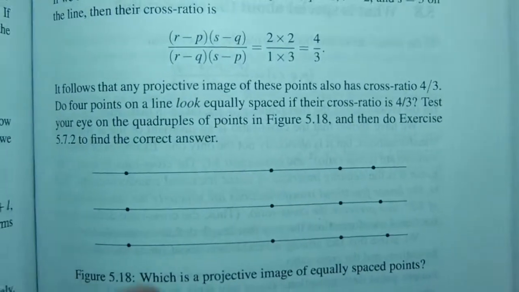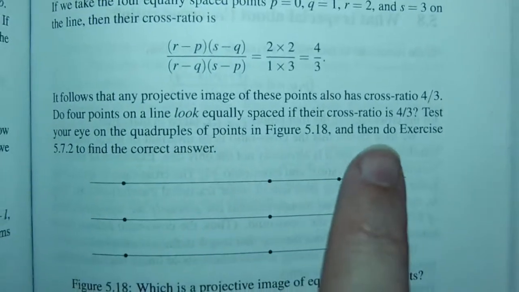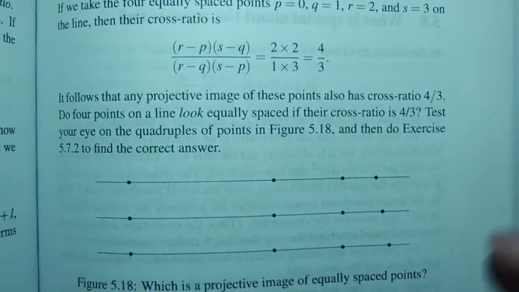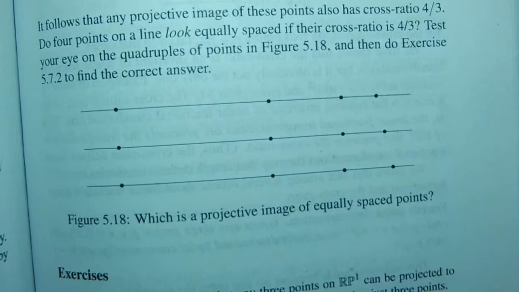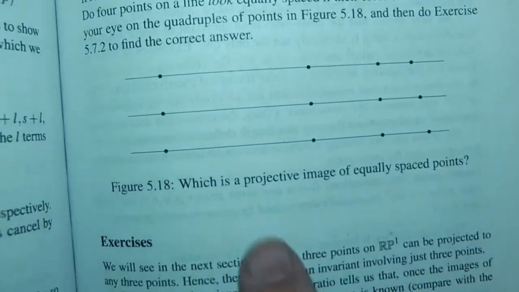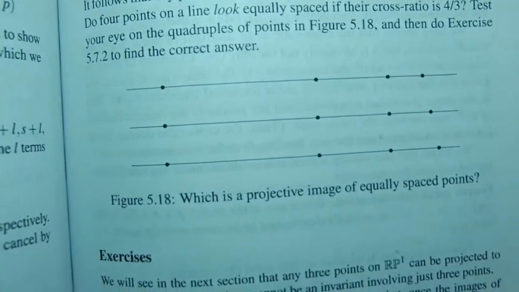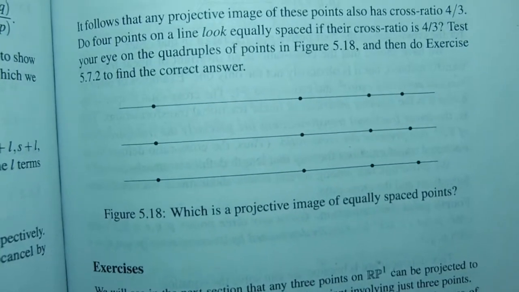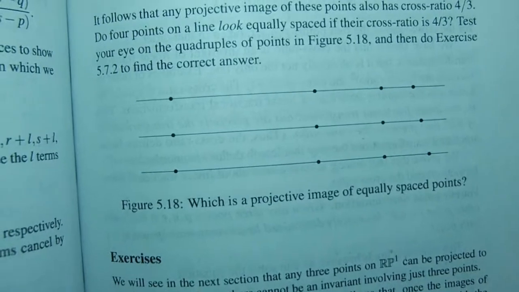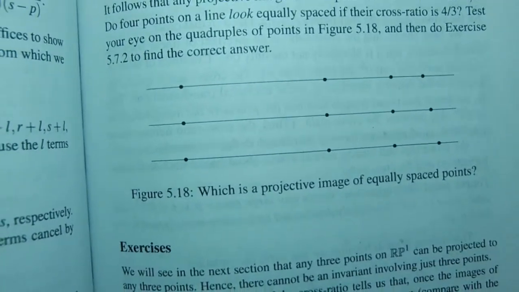So the question is, do 4 points on a line look equally spaced if their cross ratio is 4/3? Here's the picture. The question is, which one of these is a projective image of equally spaced points? And you're like, I don't know. Not quite sure, maybe. So you might want to think about this.